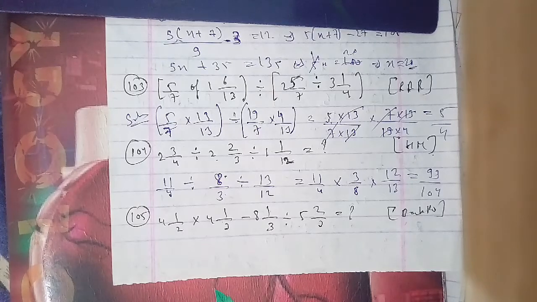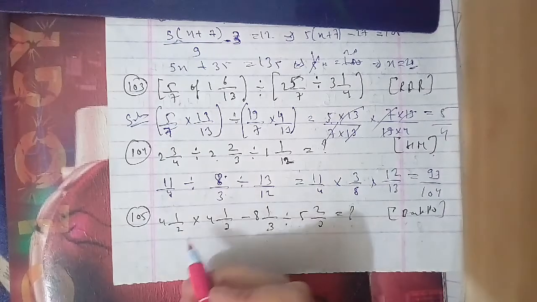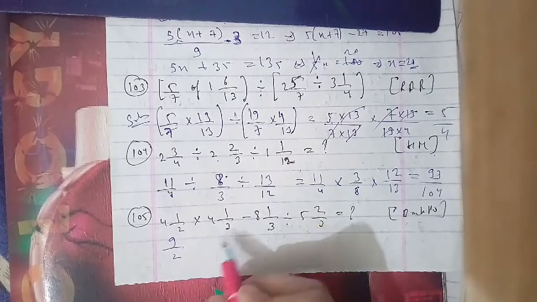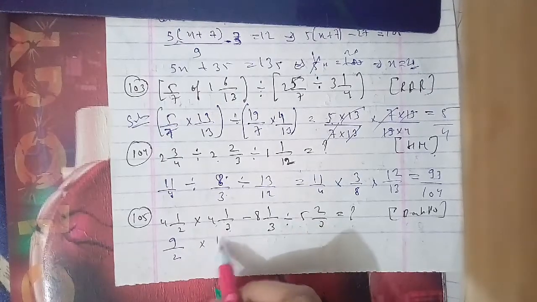Let's go ahead with the solution for this as well. For this we have the options: 7 upon 17, 1 33 upon 34, 8 and 18, 1 upon 34. So we have to solve it out. Let's go ahead with the solution, which is as follows. 4 twos are 8 plus 1, 9 by 2. 4 threes are 12 plus 1, 13 upon 3.